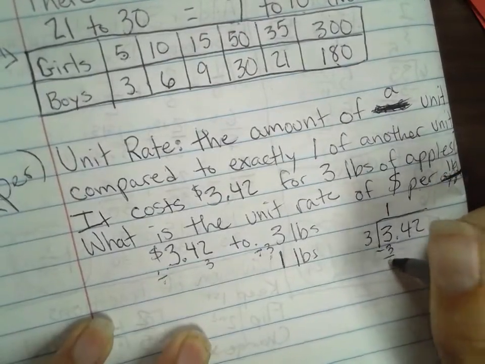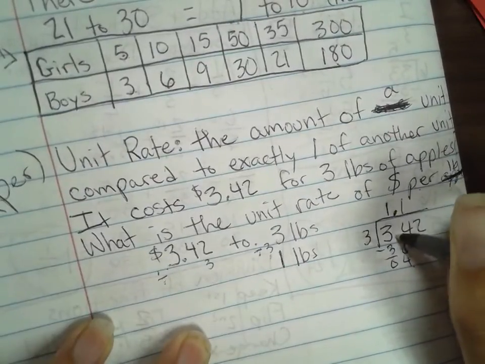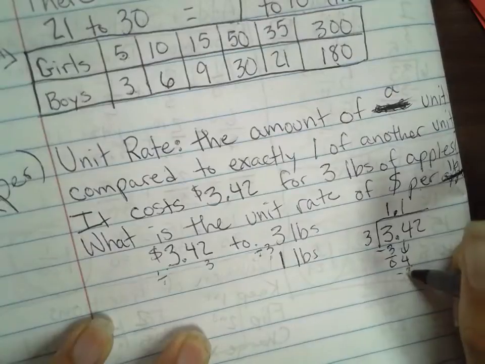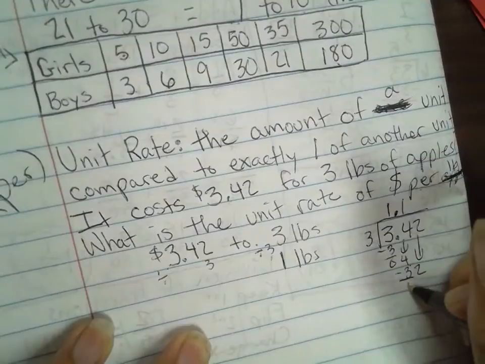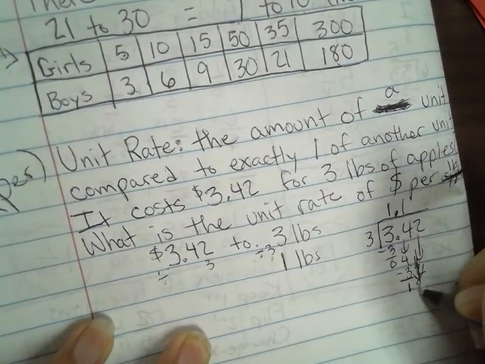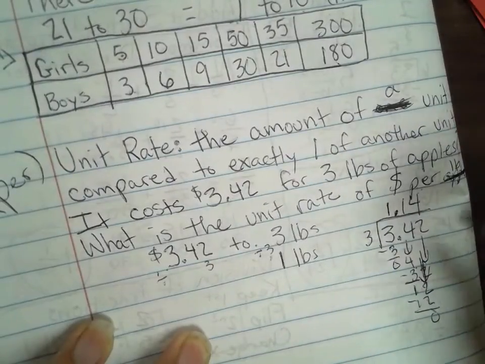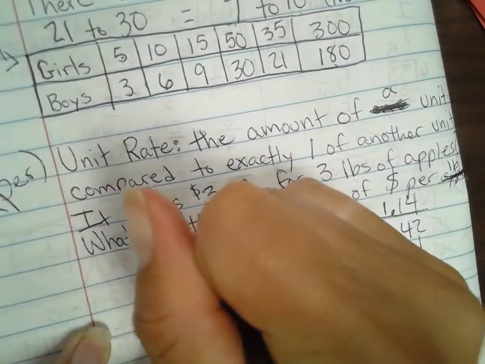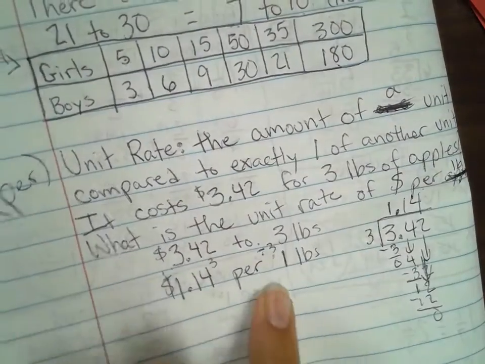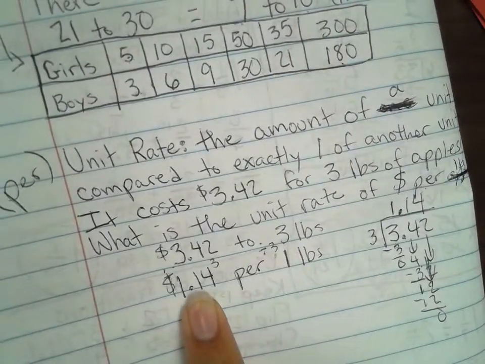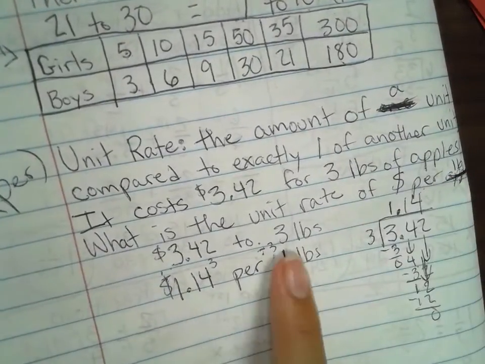Minus 3 gives me 0. Bring down the 4. 3 goes into 4 one time. Don't forget your decimal. Minus 3 gives me 1. Bring down the 2. 3 goes into 12 4 times. So it costs $1.14 per pound. There's my price per pound. Money per pound. So I divided by the number of pounds.